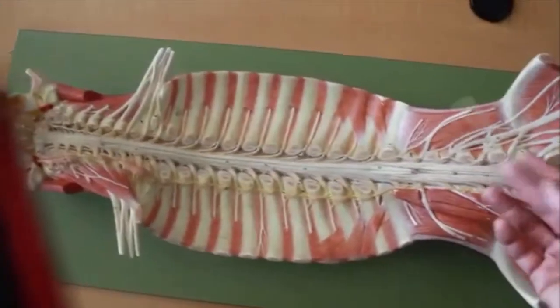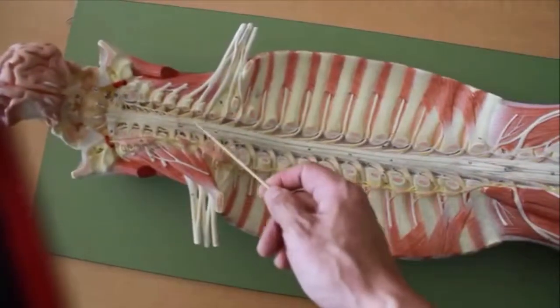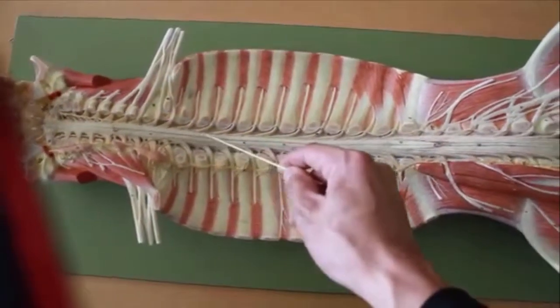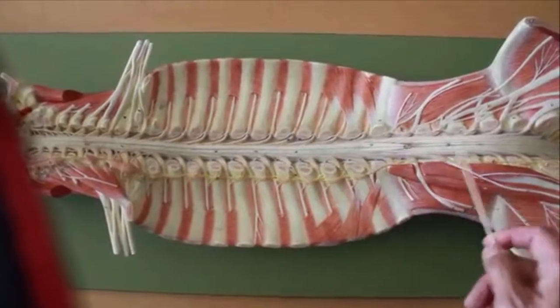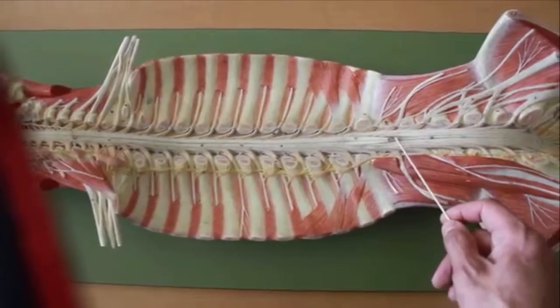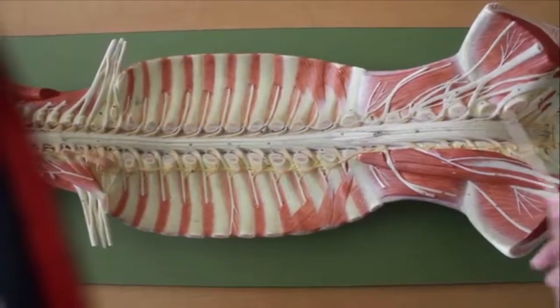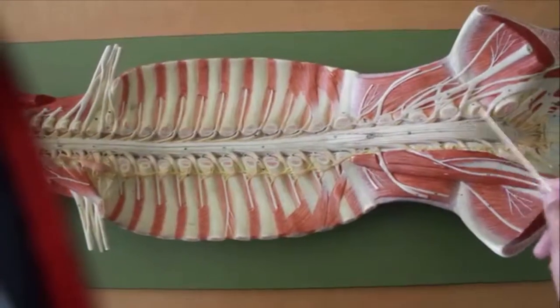And so let's go through again. This would be the cervical enlargement. This would be the lumbosacral enlargement. This would be the anterior median fissure, a crack all the way straight down. This would be the conus medullaris at the end. This would be the filum terminale that comes off of that, made out of pia mater, anchoring itself to the coccyx. And then all these rootlets is the cauda equina.